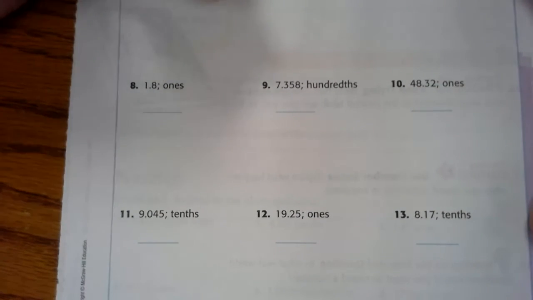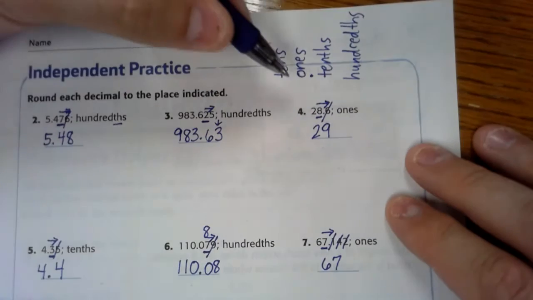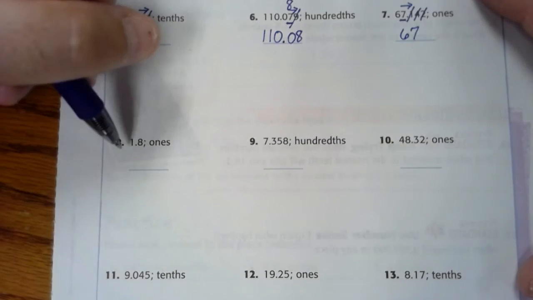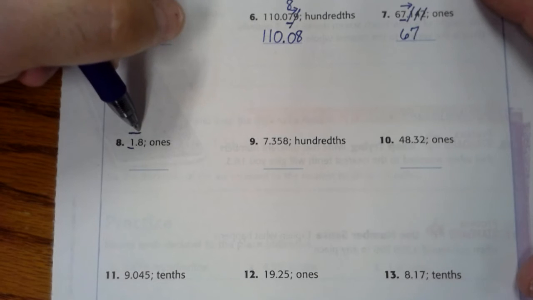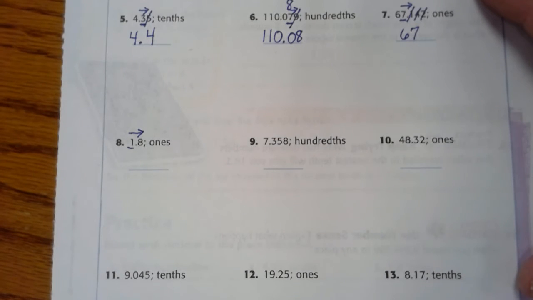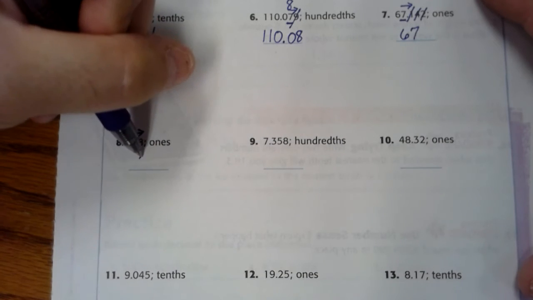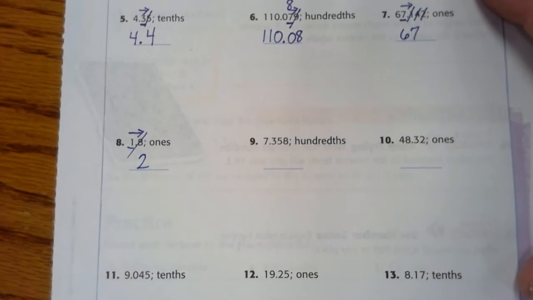1 and 8/10, the nearest ones. Again, ones is the spot to the left of the decimal. So the nearest ones. We look at the number to the right, and that is an 8. That is obviously more than 5. That means we're going to jump this 1 up to a 2. We drop that off, so that's what we have there, just 2.